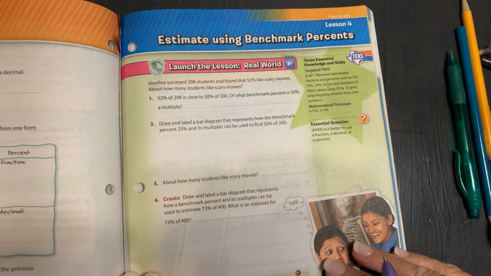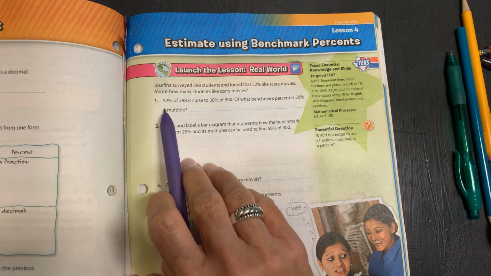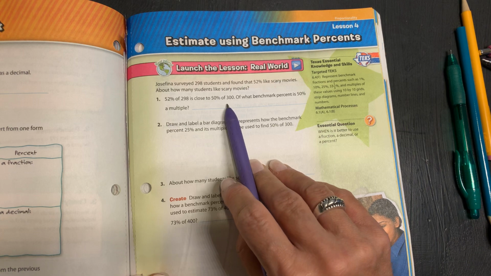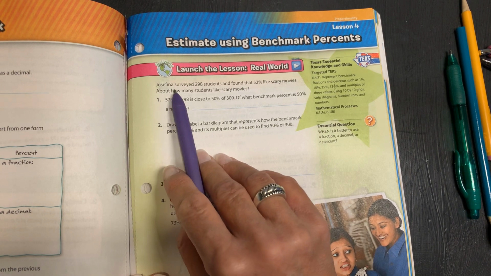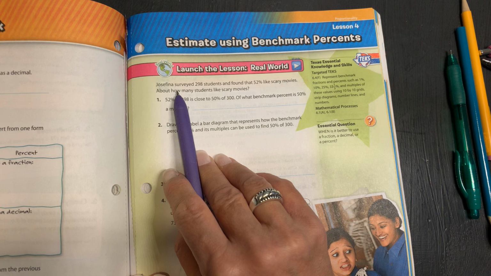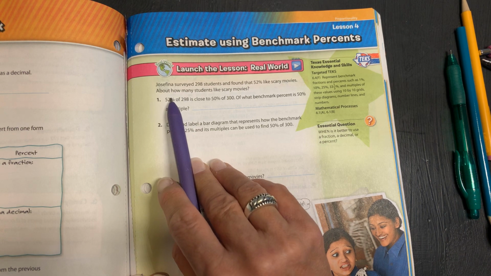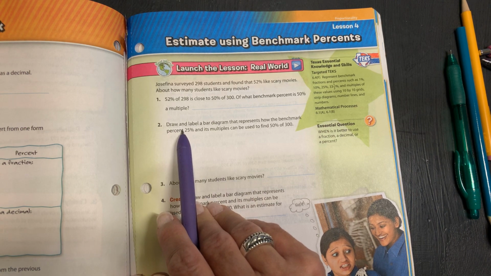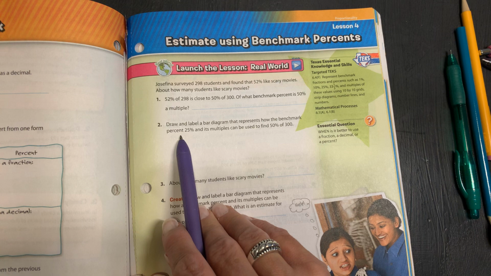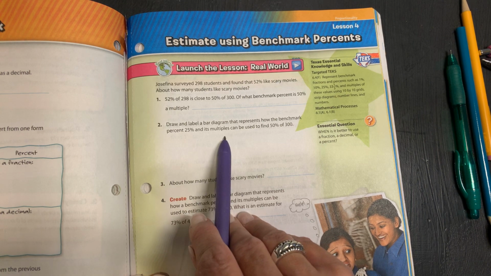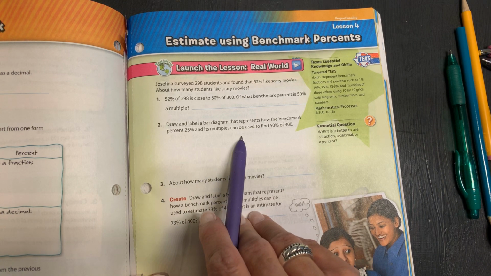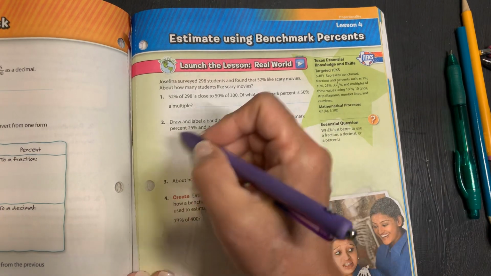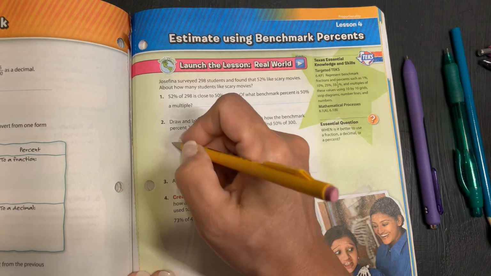And this is the same thing that we were just looking at. It says 52% of 298 is close to 50% of 300 because Josefina surveyed 298 students and found that 52% like scary movies. About how many students like scary movies? It says draw and label a bar diagram to represent how the benchmark percent, 25%, and its multiples can be used to find 50% of 300. So that's what you're going to do.